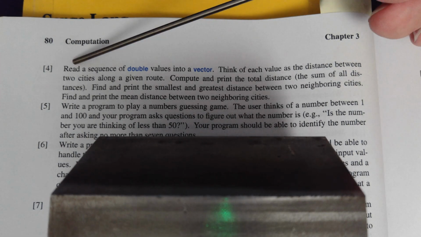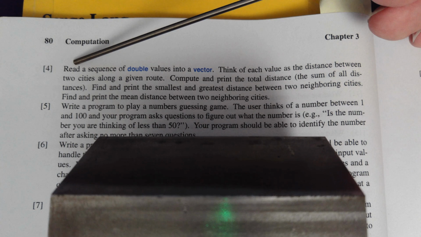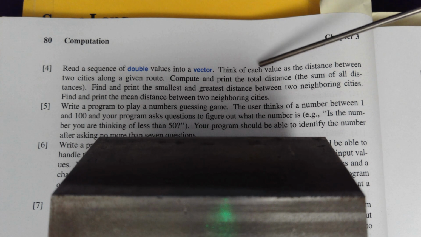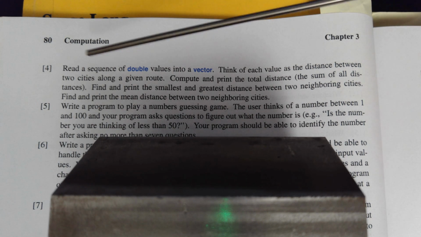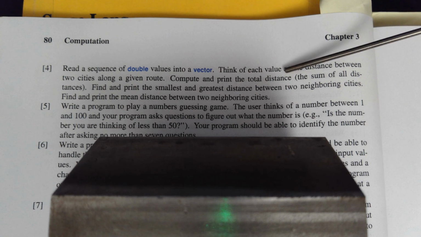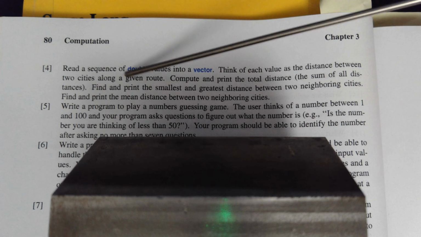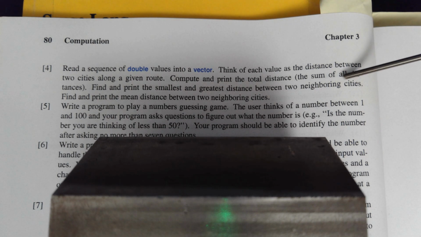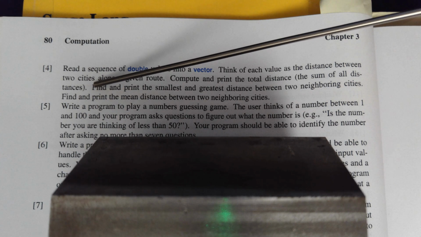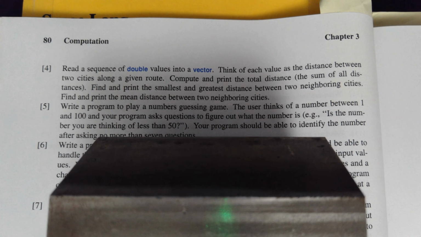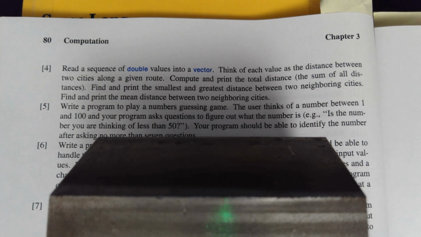Okay, so we have exercise 4. Read a sequence of double values into a vector. Think of each value as the distance between two cities along a given route. Compute and print the total distance, the sum of all the distances. Find and print the smallest and greatest distance between two neighboring cities. And find and print the mean distance between two neighboring cities. Okay, so let's start with the first line. Read a sequence of doubles into a vector.